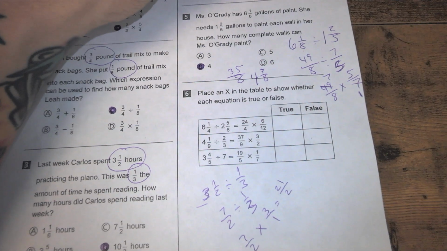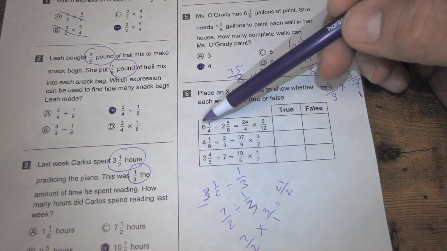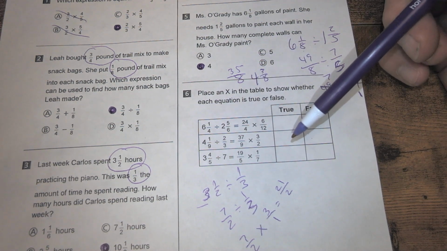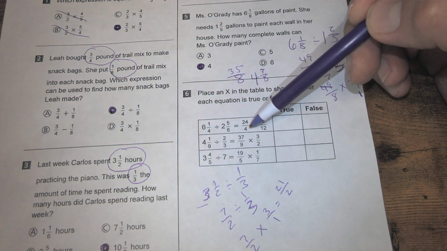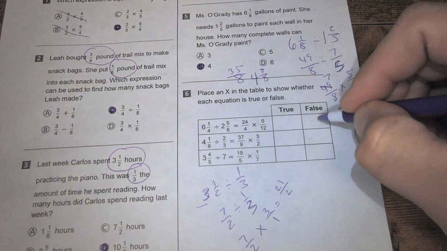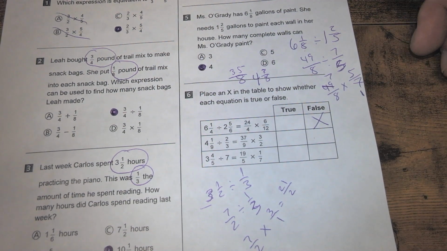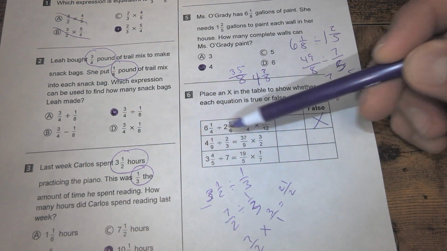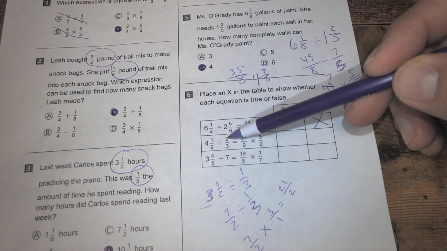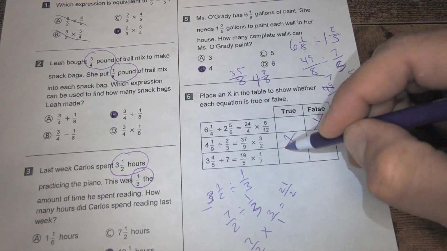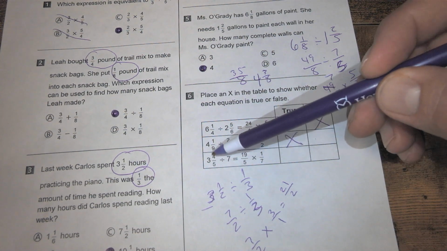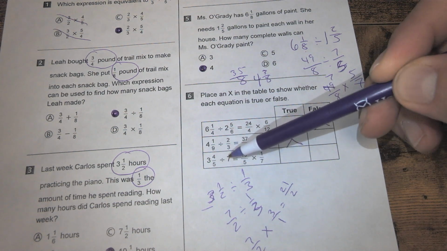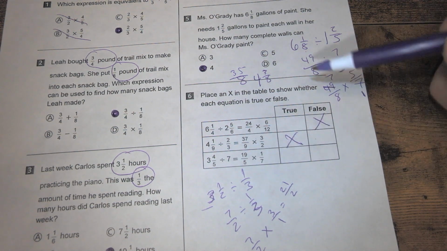All right, now number 6, they want you to see which one's true and false. So we have 6 1/4 divided by 2 5/6. They changed both of them to improper fractions. So it's 24/4. Is that right? No, it should be 25/4. So automatically that one's false. Then we have 4 1/9 divided by 2/3. Well, 4 times 9 is 36 plus 1 is 37. So that works. And then they changed and flipped, so that one is true. 3 4/5 divided by 7. So then you change it to 19/5, and then you put that one over 1, and then you flip it, so this one's true as well.